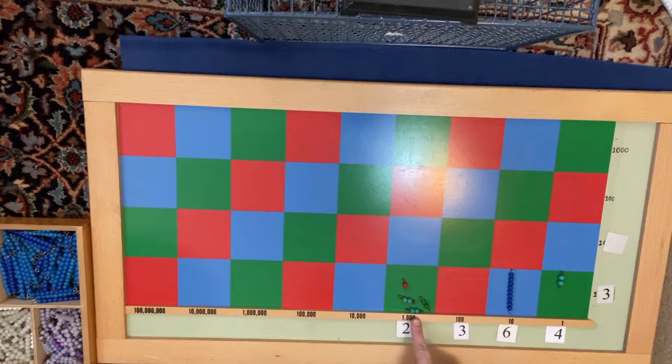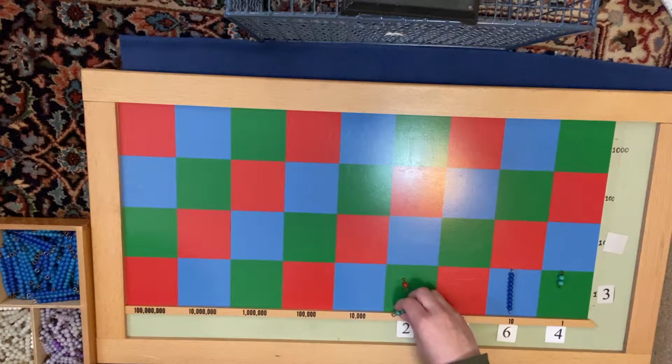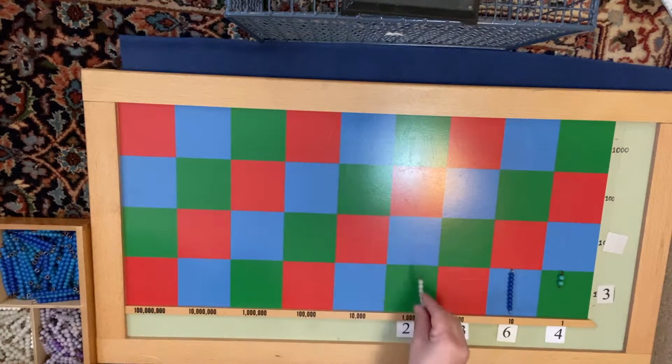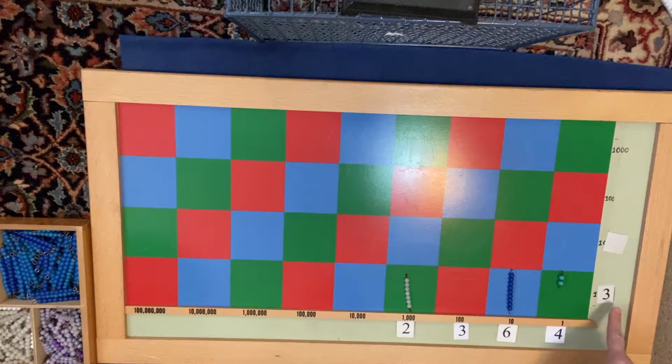Okay, so now we have this. 2, 4, 6 plus 1 is 7. That's just a one-digit answer, so we only need 1 square for that. Okay, so we have our first partial answer. And remember, an answer to a multiplication problem is called a product. So we have our first partial product.